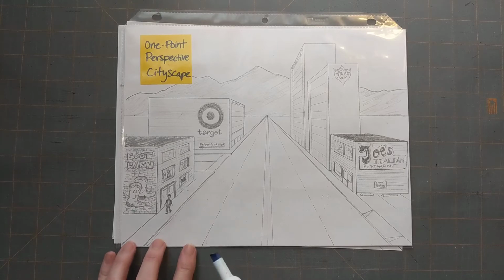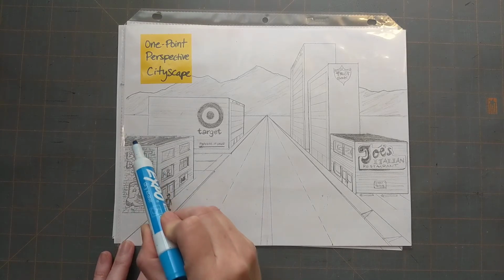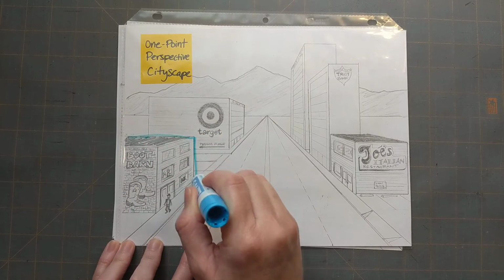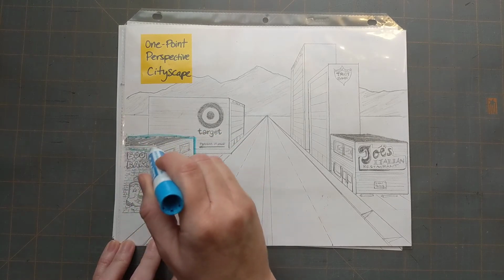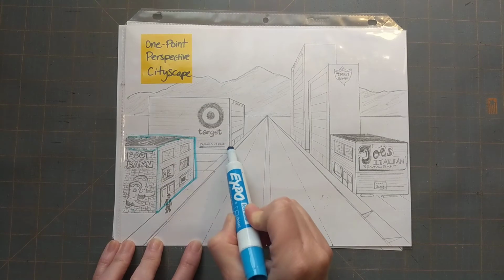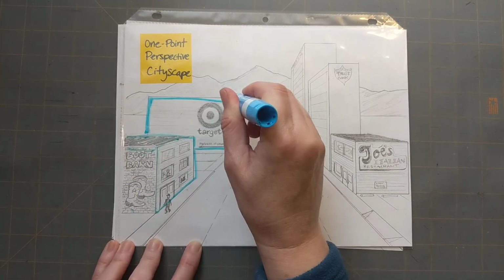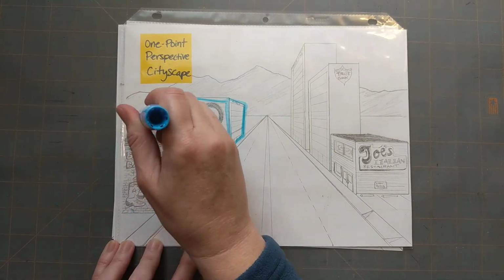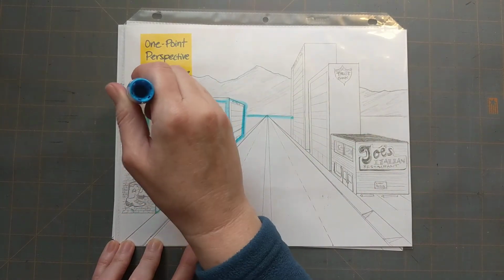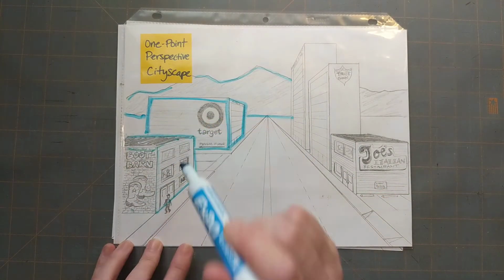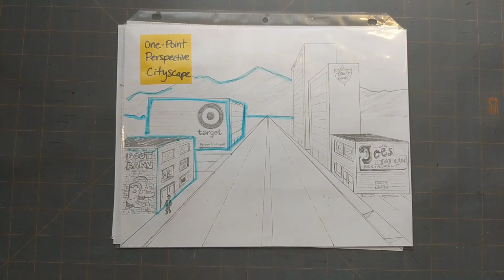The first one is overlapping, and for example, we've got this form right here overlapping this form, which is also overlapping the horizon line and the mountains. Okay, so overlapping is the first technique.